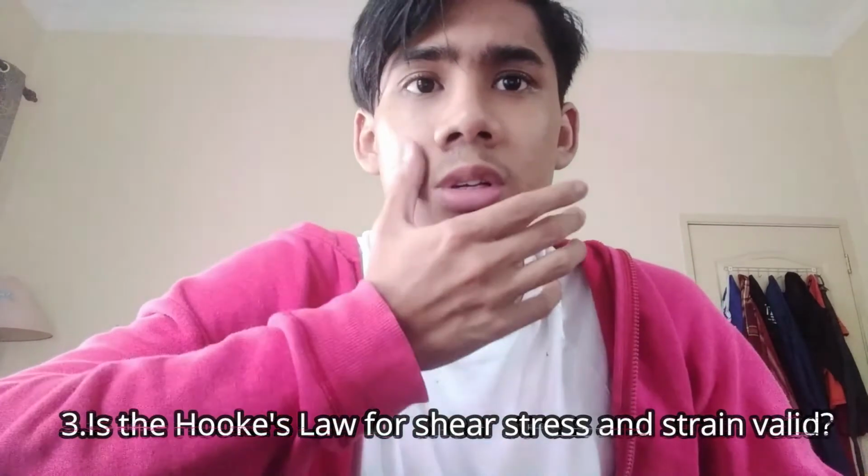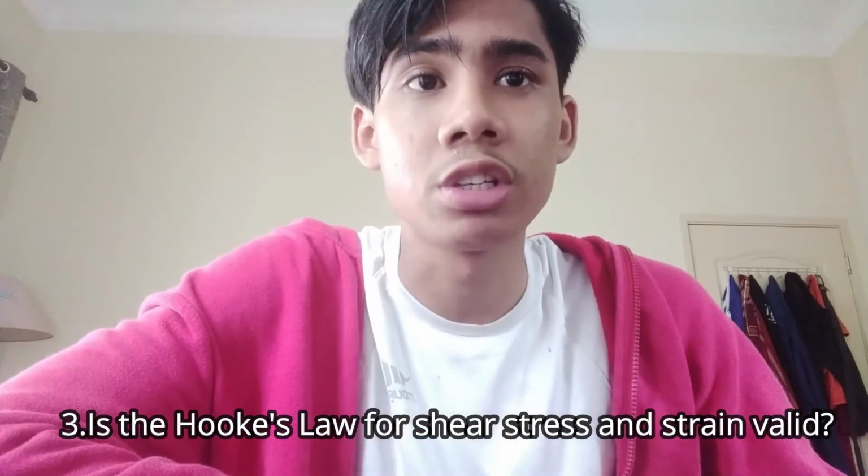Moreover, the conclusion is that the material response and torque are directly proportional. Number 3 is, is Hooke's law valid for the shear stress and strain? The answer is it is not valid for all cases, because Hooke's law is directly proportional with the shear stress and strain respectively. This law is valid only up to the proportional limit of the material in the experiment.